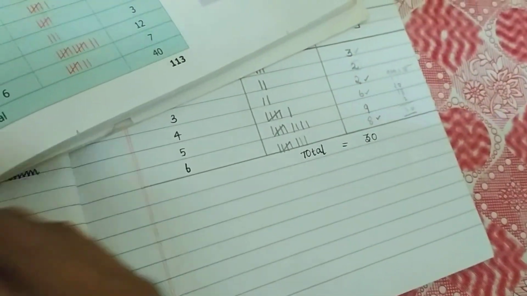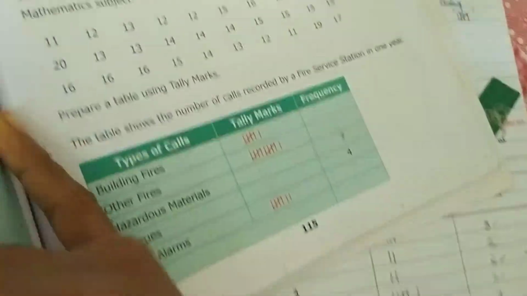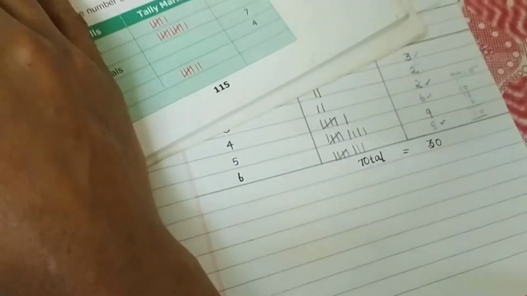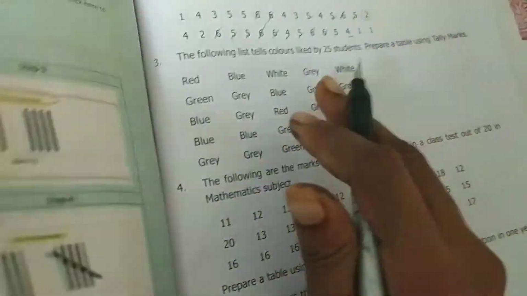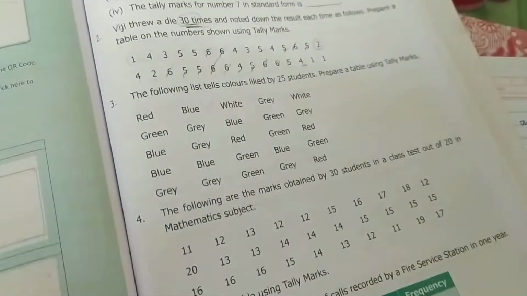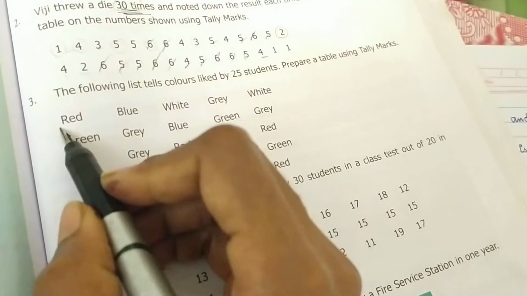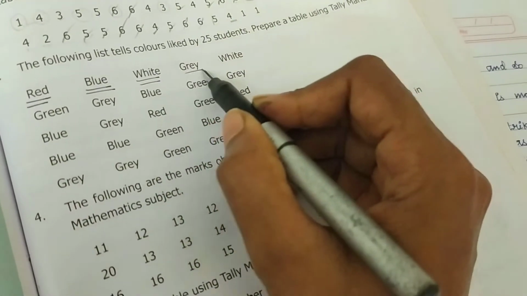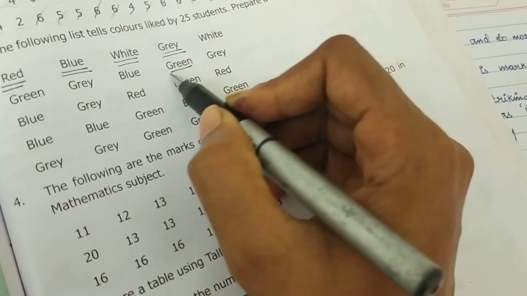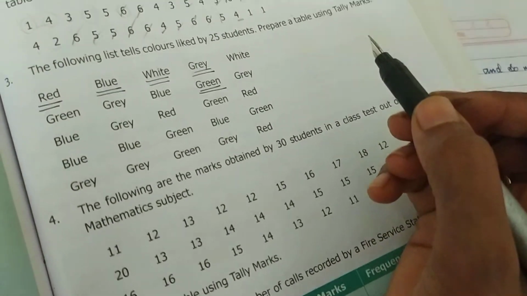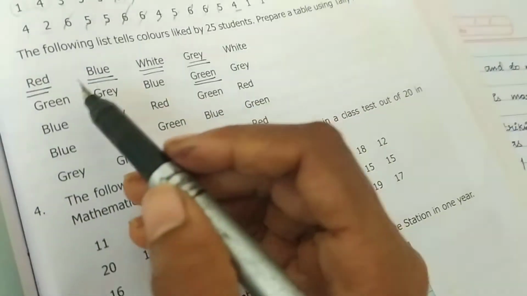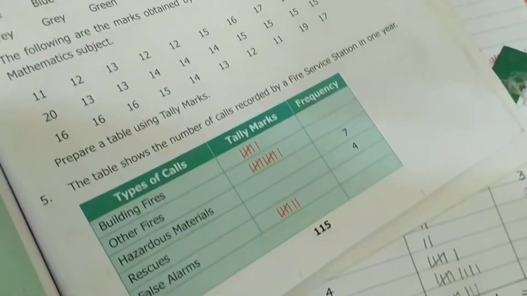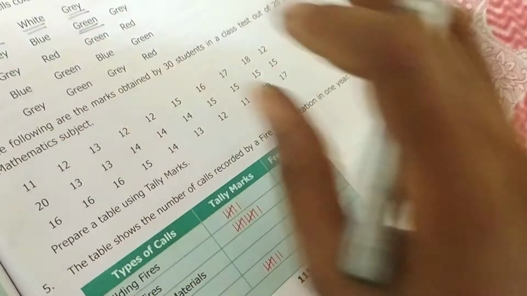So if you are adding the frequency, the tally counting should be equal to that given. The counting should be equal to how many times? So it's 30. So obviously we did a correct answer. This is for your homework. The same process they given here: red, then blue, then white, then grey, then green. They're giving 5 colors only: red, blue, white, grey, green. These 5 colors same. So how we did by using the tally? It's a count and take. That's it.